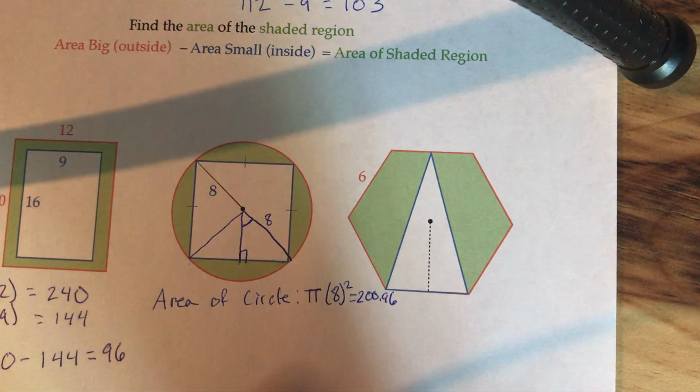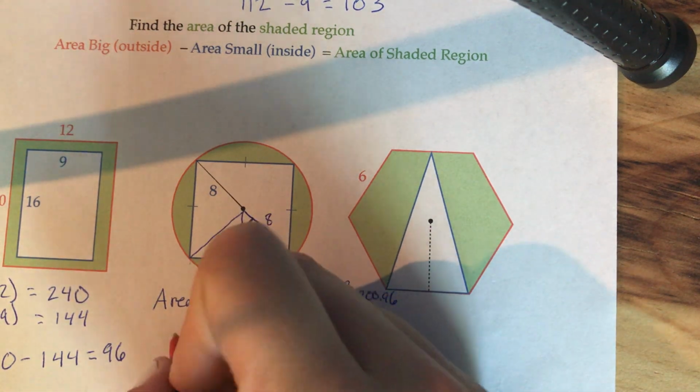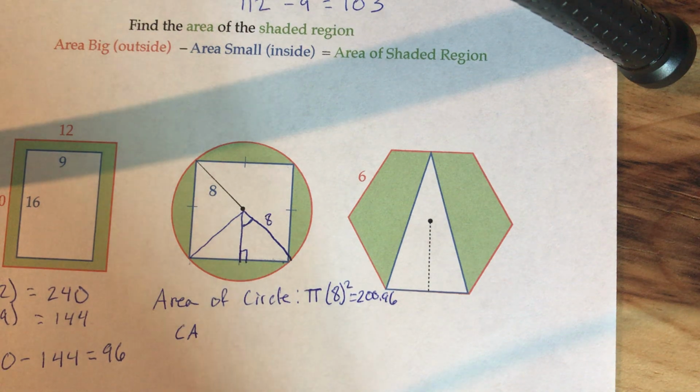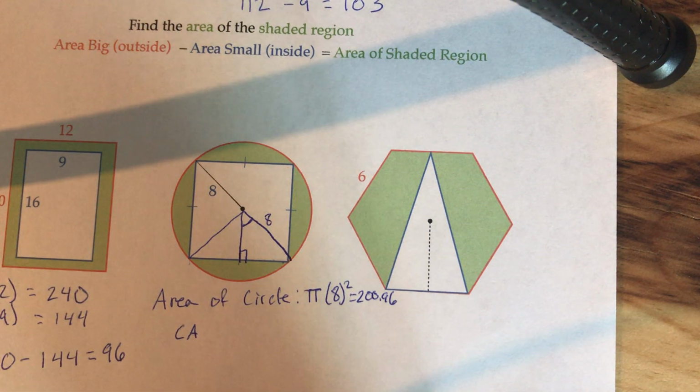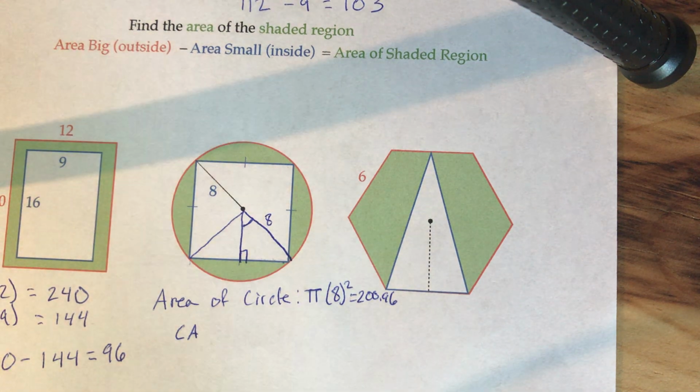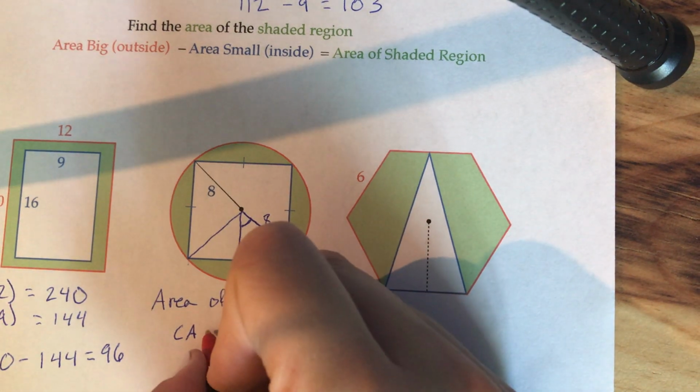If you're looking at this and you have no idea what I'm talking about, that might mean you're watching this video too soon. So I'd go back to my last video on area of polygons and then come back to this one because you're going to be totally lost if not. So, a little disclaimer there.